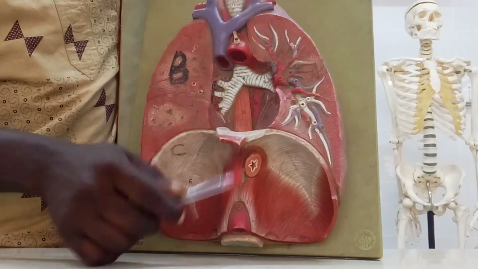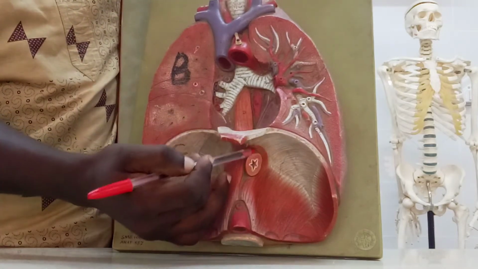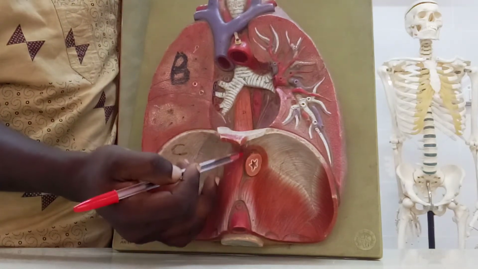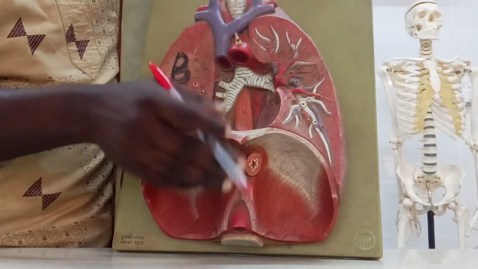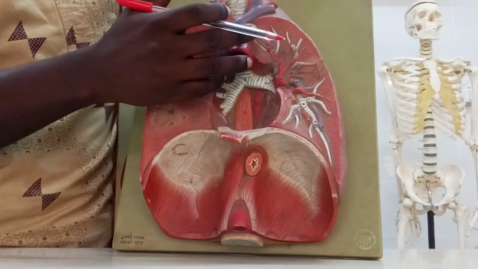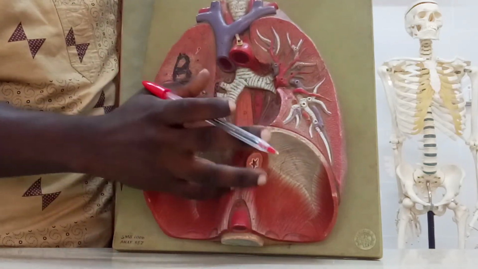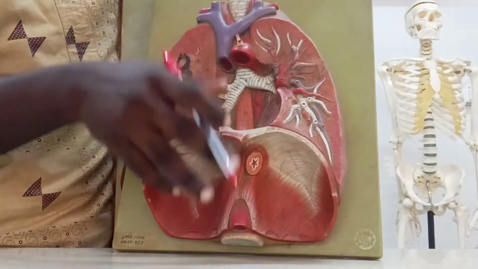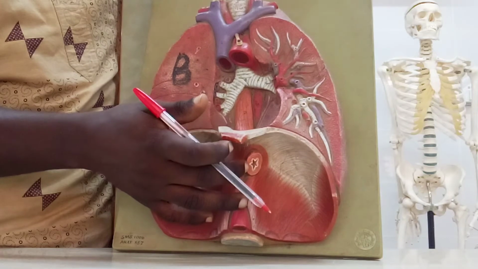Apart from this, because it enters the abdomen at an acute angle, this also contributes to its sphincteric role. Also, the walls of the abdomen, upon contraction, will increase the abdominal pressure, and this also contributes. But mainly, this is a physiological sphincter.